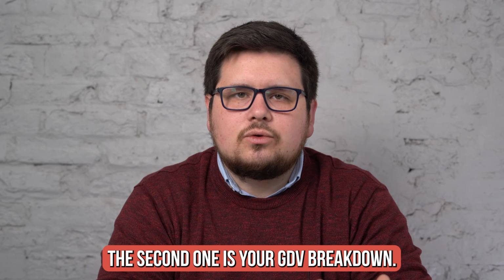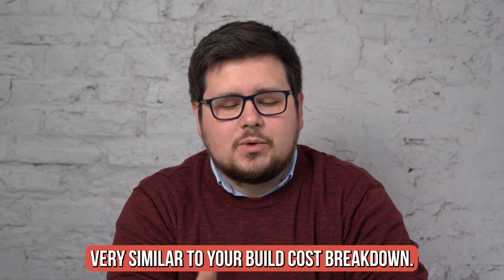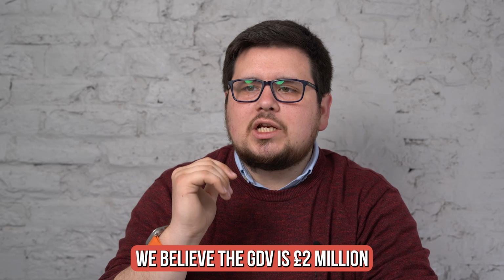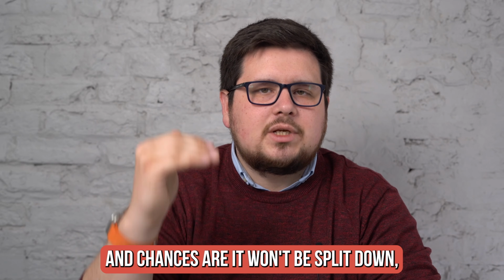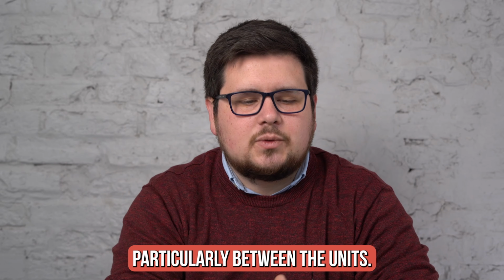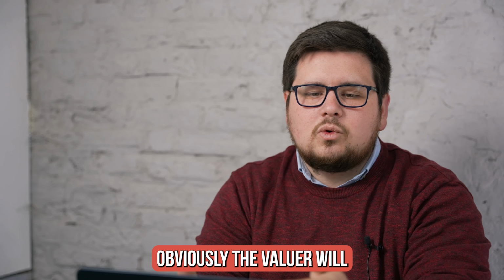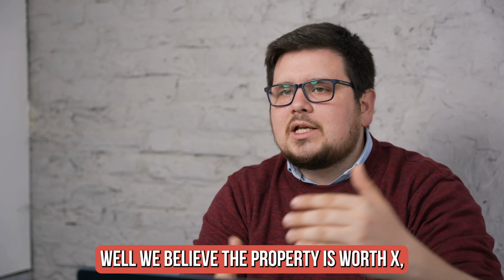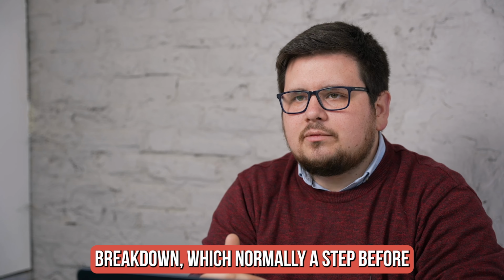The second one is your GDV breakdown. So again, very similar to your build cost breakdown, when you first start it'll be very simple. It will probably just be, we believe the GDV is £2 million, £1 million, whatever it may be. And chances are it won't be split down particularly between the units. Then as you go through the application process, obviously the valuer will come out to the property and they will say, okay, well we believe the property is worth XYZ. So at that point you end up with a more detailed GDV breakdown.